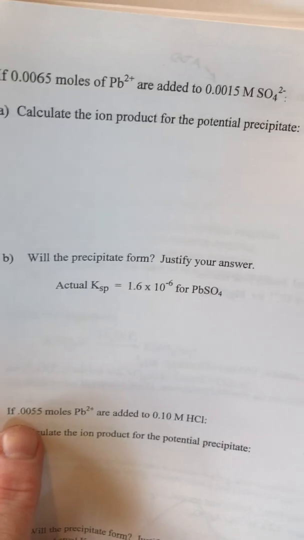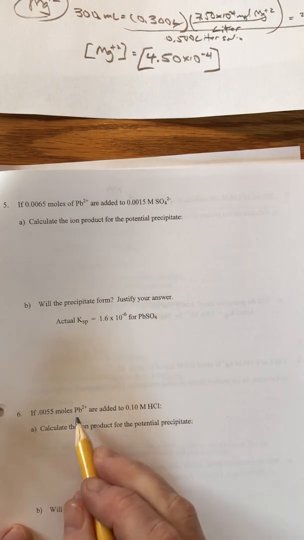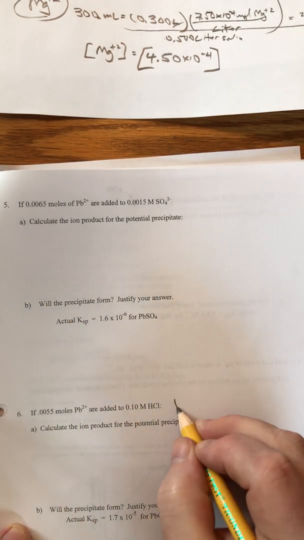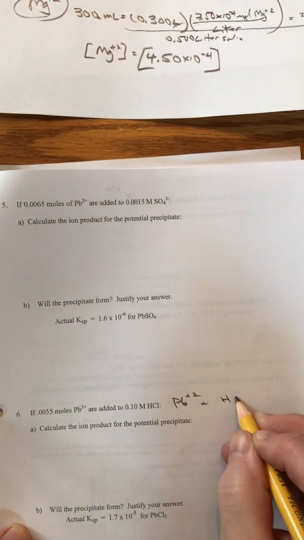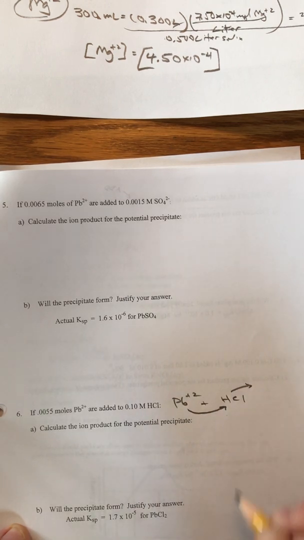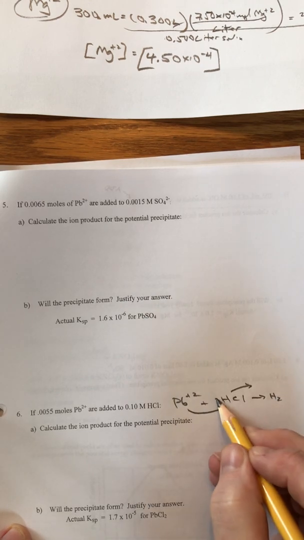Once again, you got the moles, and I'm just going to get you started on number 6 a little bit. If you take lead plus 2 with hydrochloric acid, you're going to do a single replacement reaction. Hydrogen's going to get kicked out. Now hydrogen is diatomic, there's our H2, so put a 2 here.